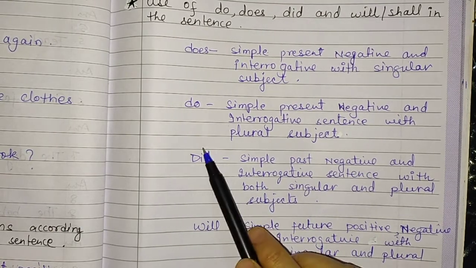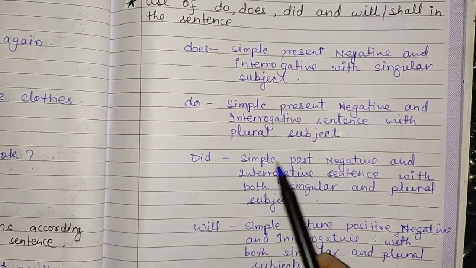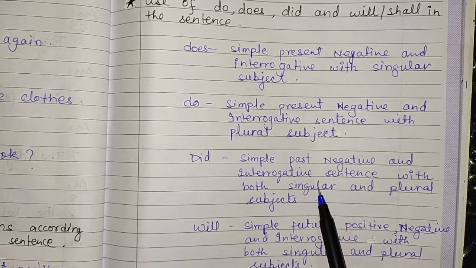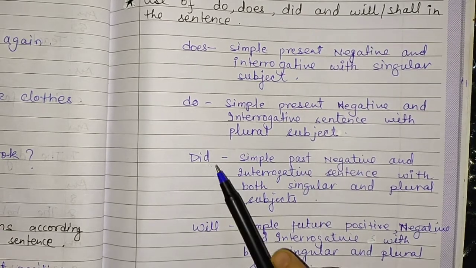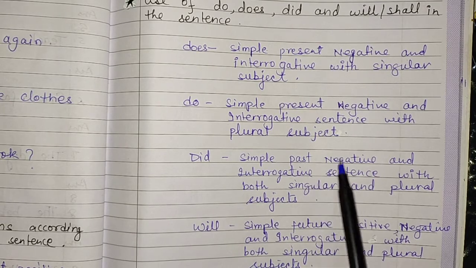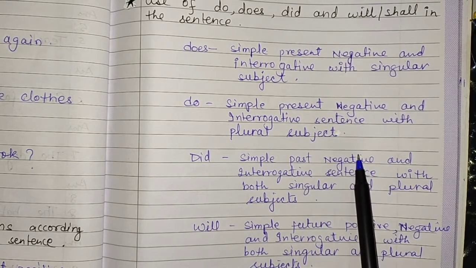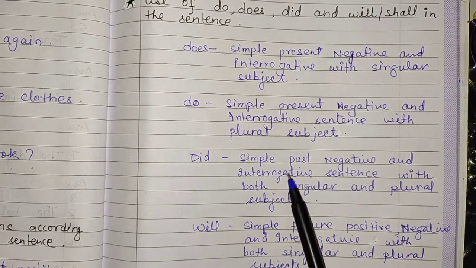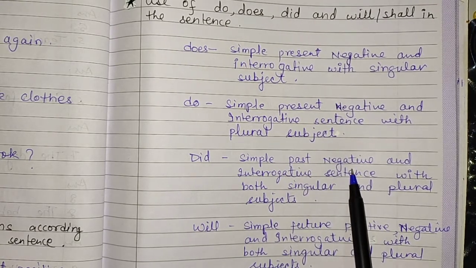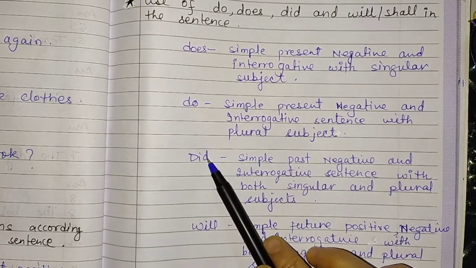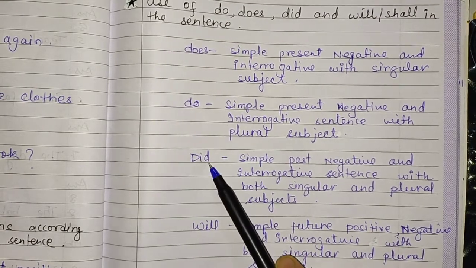When we are using did, it is always used in simple past negative or interrogative sentences, and in both cases, whether the subject is singular or plural, we use did. If we are writing a simple past negative, we will write did not, and if we are writing a simple past interrogative sentence, we will write did before the subject, and the subject can be singular and plural both.